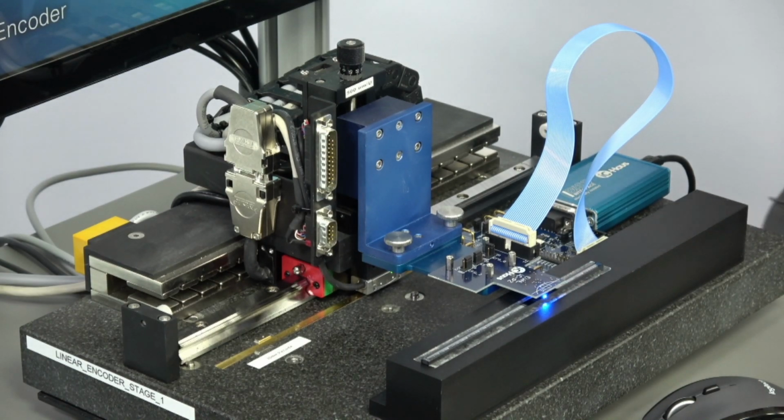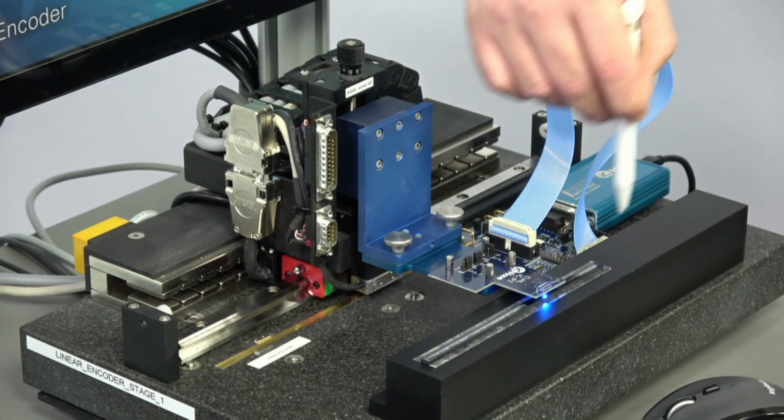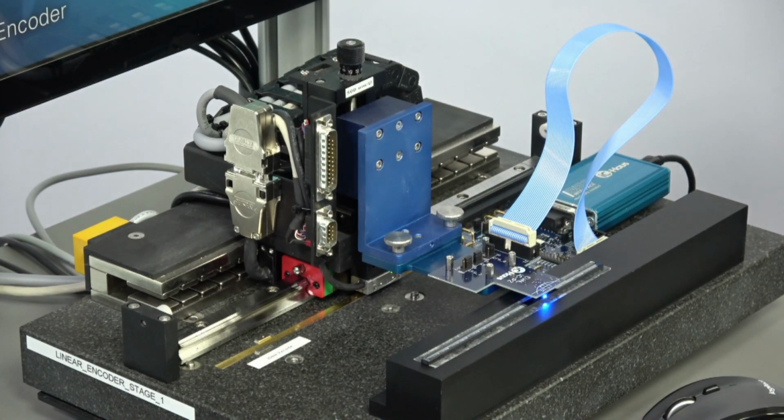And the only difference to the setup that you have seen from Silvan is that we now have a linear scale. This is our reference glass scale, 160 millimeters long, and it consists of a 204.8 micron incremental pitch. I won't repeat all these calibration steps because it's the same as you have seen for the rotary ones.